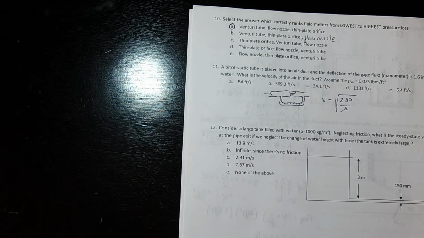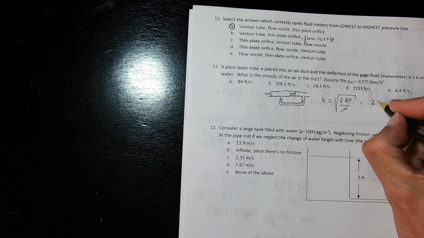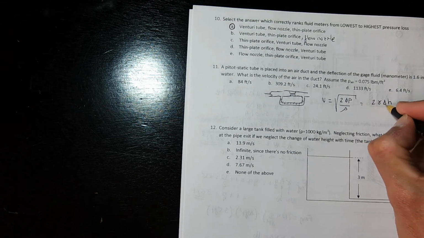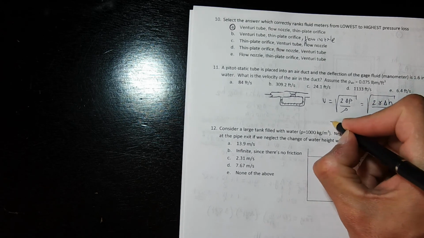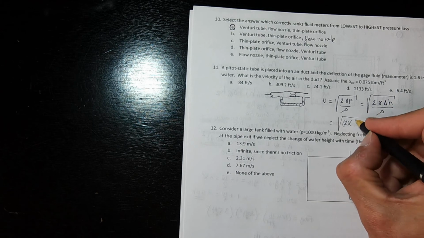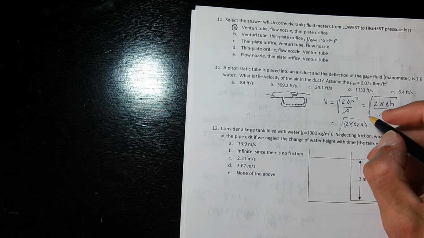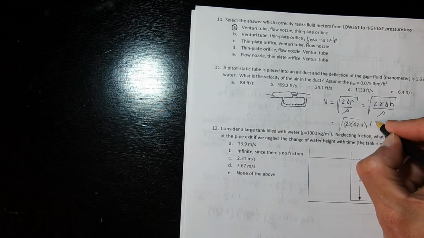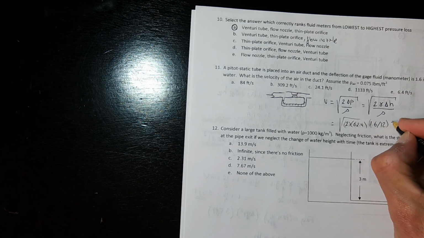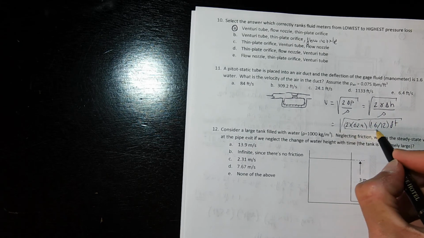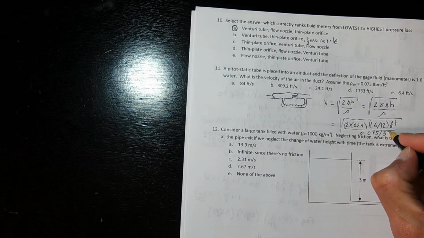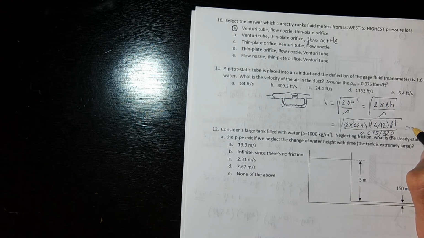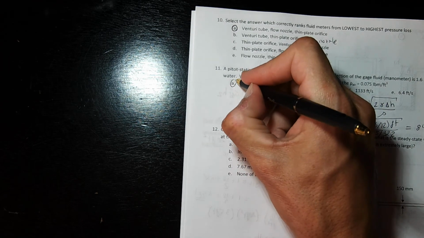So this will give you 2 times gamma of the fluid times delta H divided by the density of air, which in this case would be equal to 2 times 62.4 times 1.6, but this is in inches, so divided by 12 to be feet, divided by the density, which is 0.075, but that needs to be divided by 32.2, and this will give you a velocity of 84.5 feet per second. So I will guess option A.